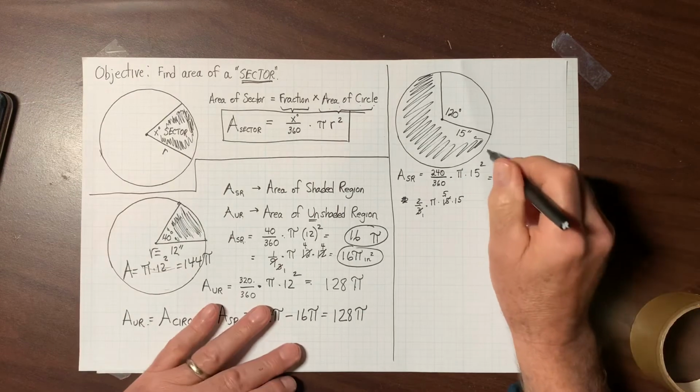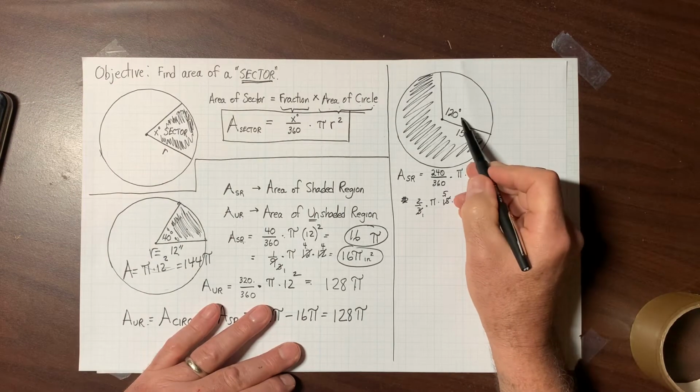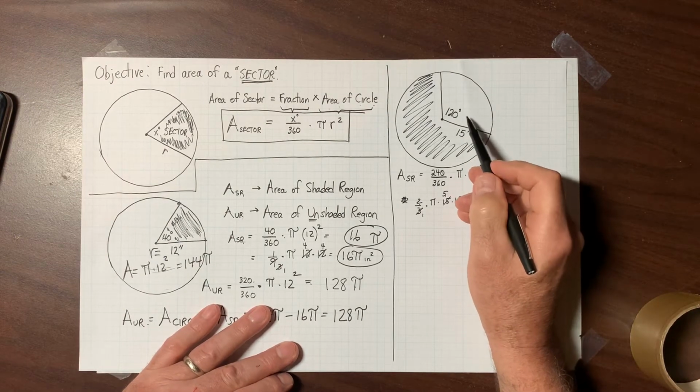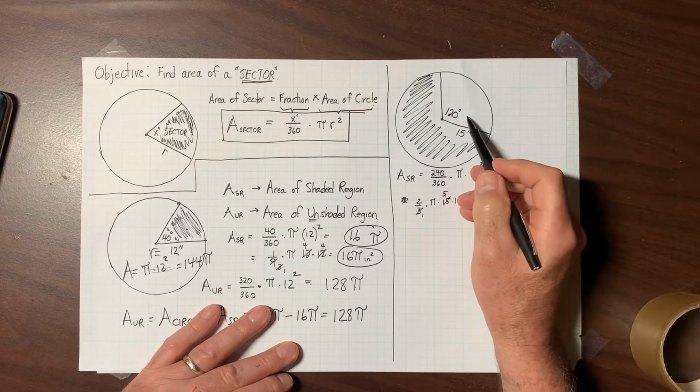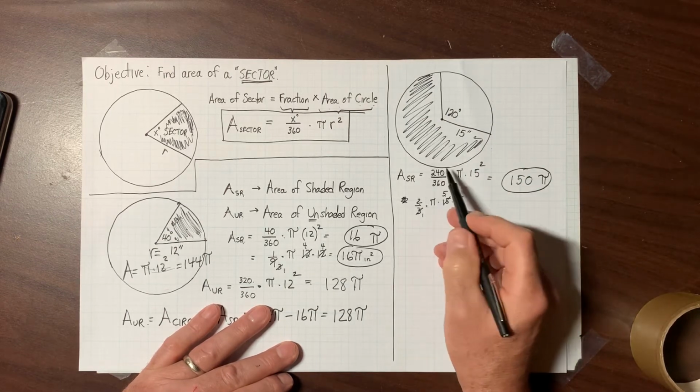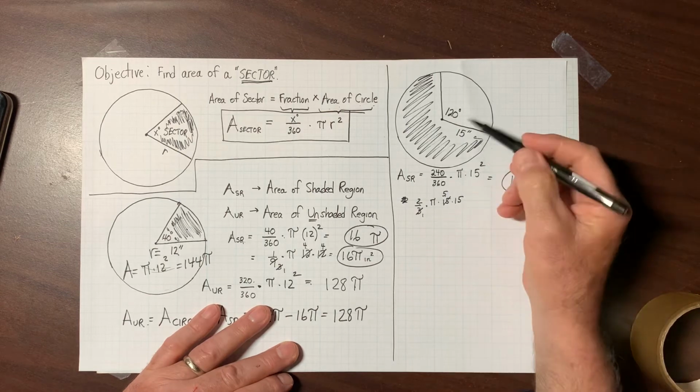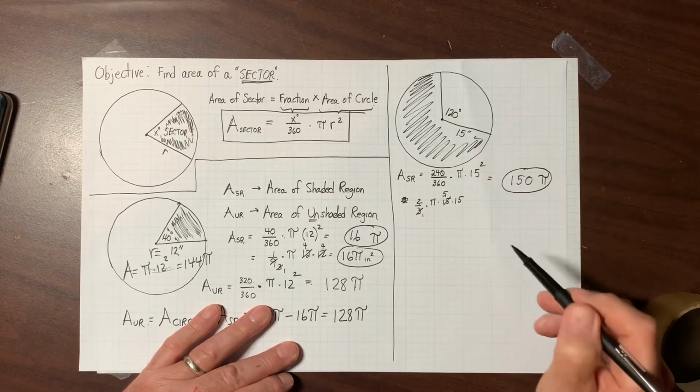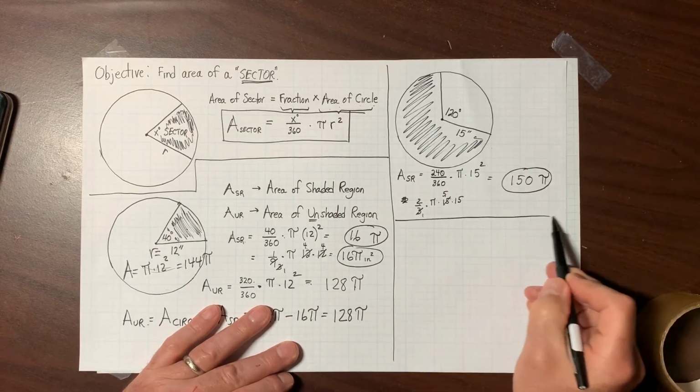So on this problem, we're given the degree measure for the unshaded region, but we're asked to find the area of the shaded region. So this number on top we get by subtracting that 120 from 360. Let's do another problem.